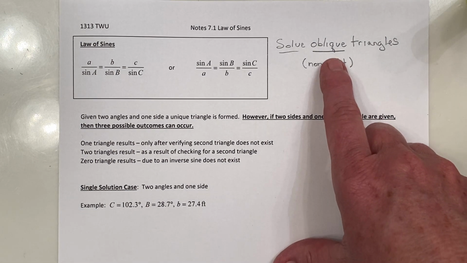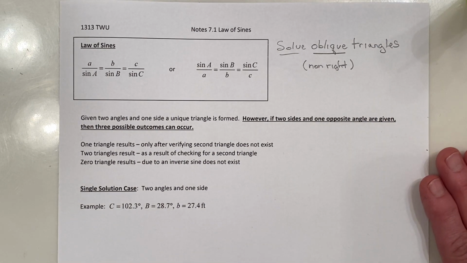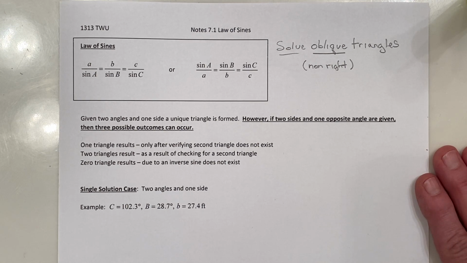Well, if we have a right triangle that we're working off of, you might remember that we used the trig ratios of SOHCAHTOA. Sine is opposite over hypotenuse, cosine is adjacent over hypotenuse, tangent is opposite over adjacent. So when we had a right triangle, we could use those trigonometric ratios. Okay, well, what happens when we don't have a right triangle? Then we use the law of sines.